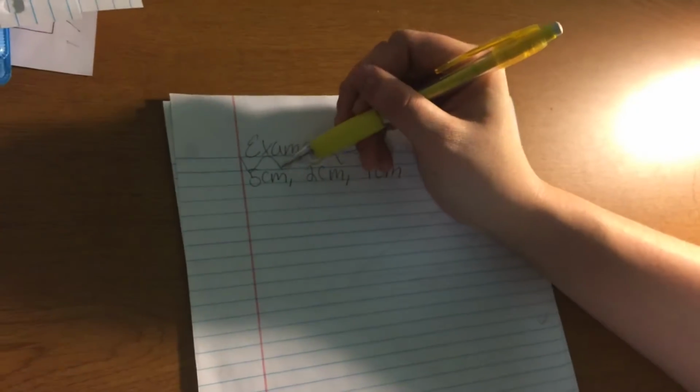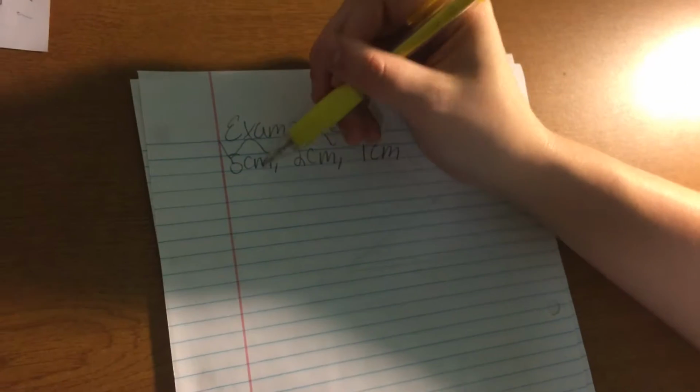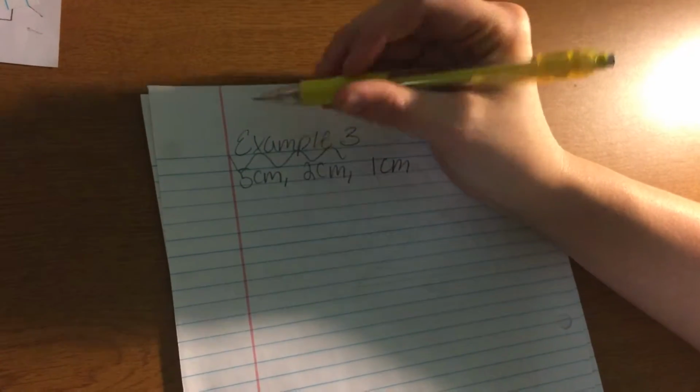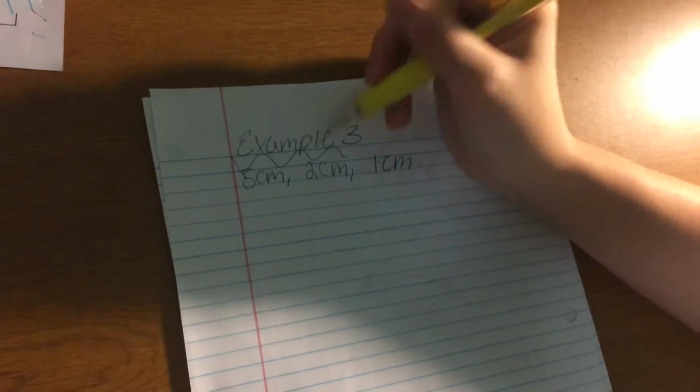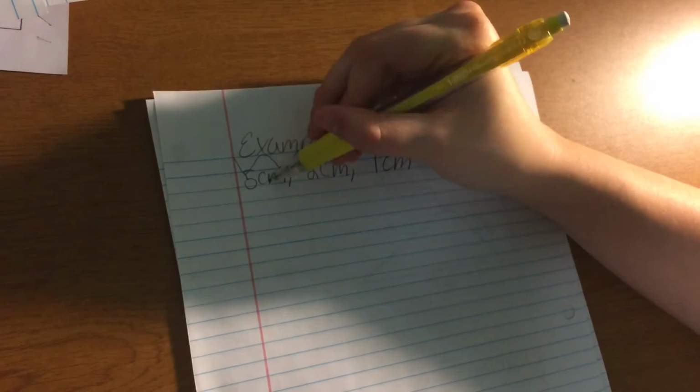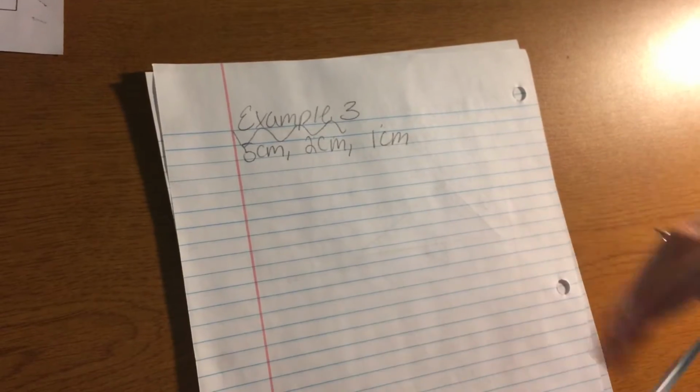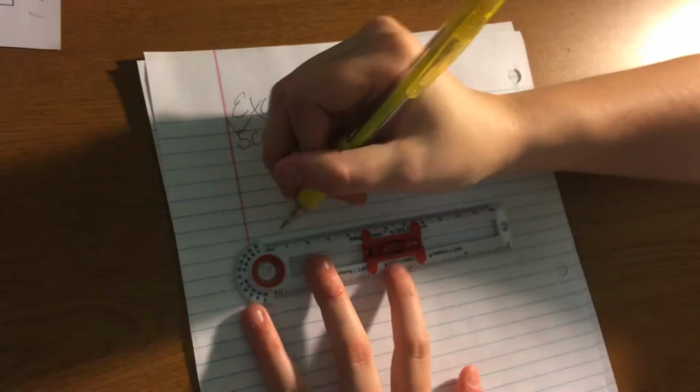The third and final example we're going to do is with side lengths of 5, 2, and 1. But here's the problem. We're going to apply the theorem. 5 plus 2 is 7, greater than 1. But 2 plus 1 is 3, which isn't greater than 5. So this isn't going to make a triangle, but we're going to try it anyway with the compass.